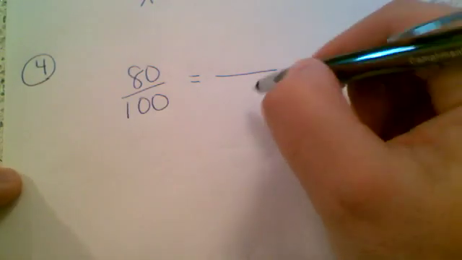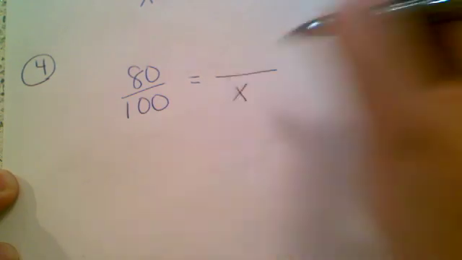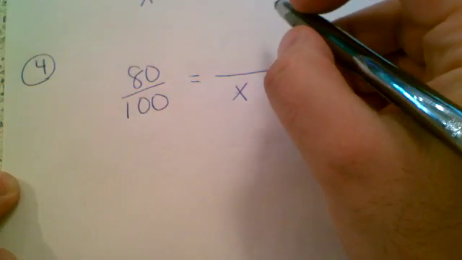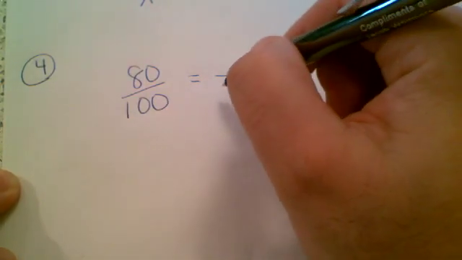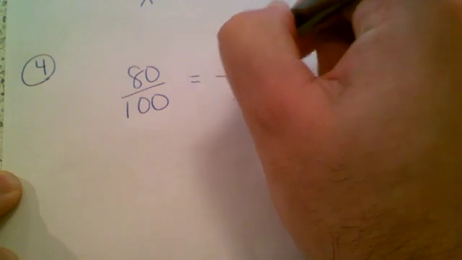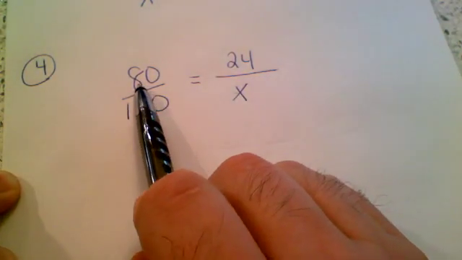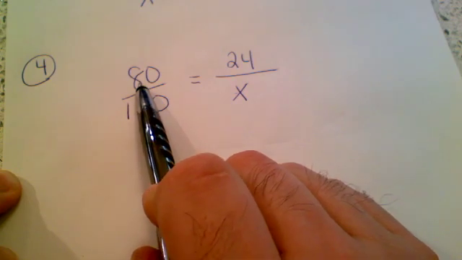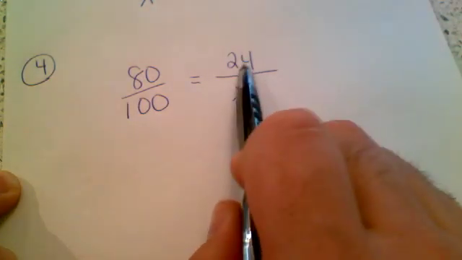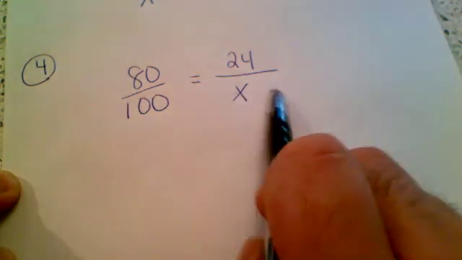And we know that we have to find the original amount. So the original amount is what's going to be lined up here with the 100. And the sale price, we're told that this sale price is the 80%. Okay, so that means that this number here is 80% of the regular price. We have to find the regular price.